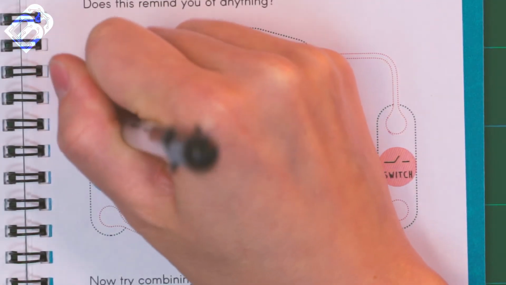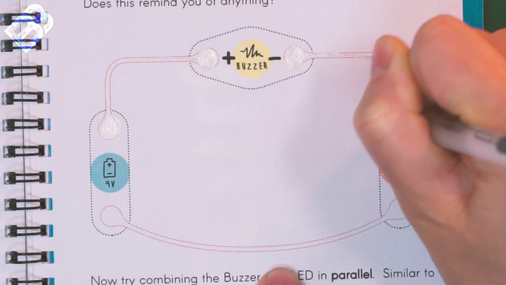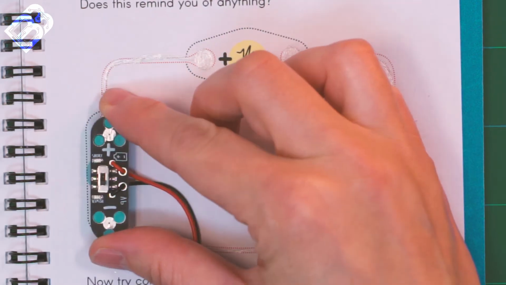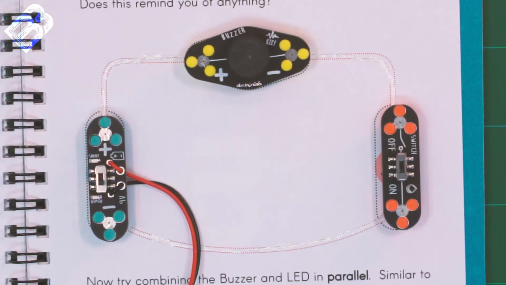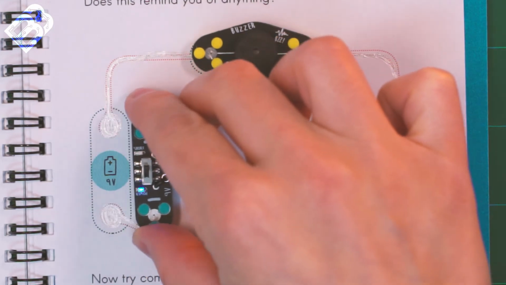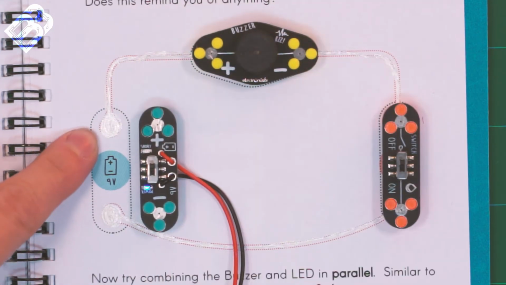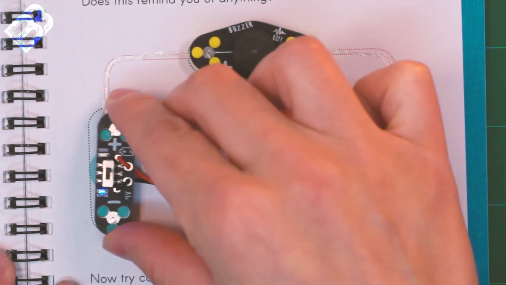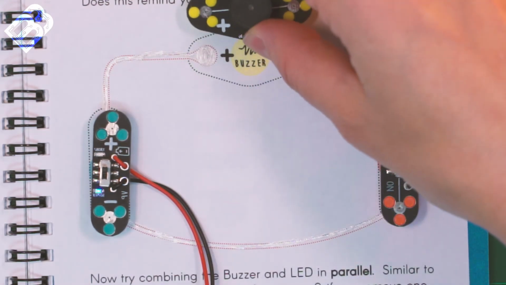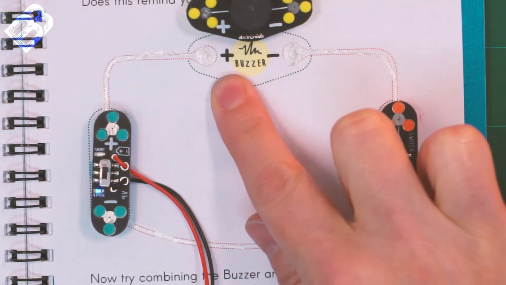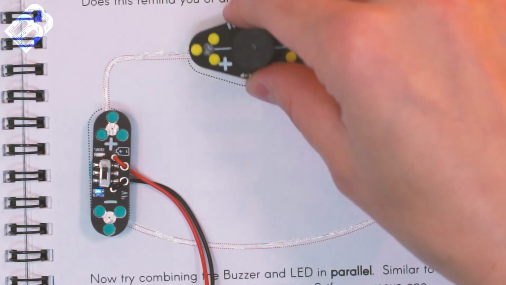On page 14 of our notebook, I'm going to fill in the traces on the first diagram, and we'll give a listen to our buzzer module. If I look under my battery, I can see the recommended polarity, positive on the top, negative on the bottom. If I look under my buzzer, I can also see recommended polarity, positive on the left, negative on the right.